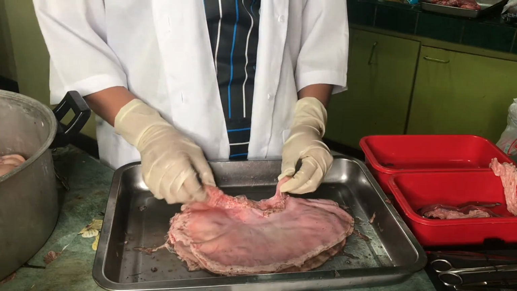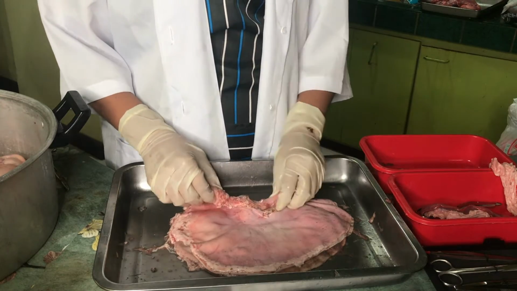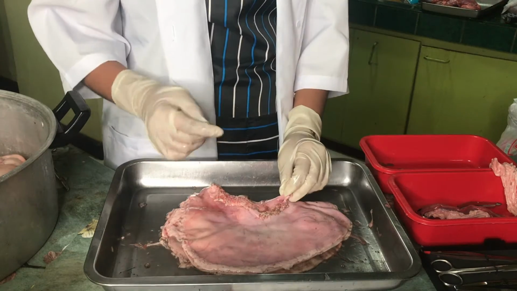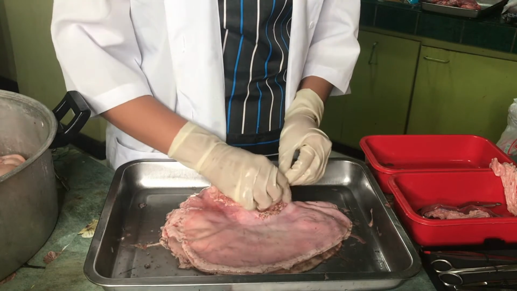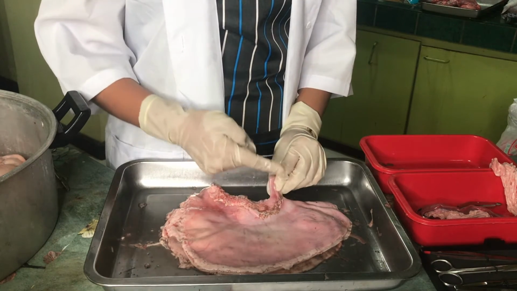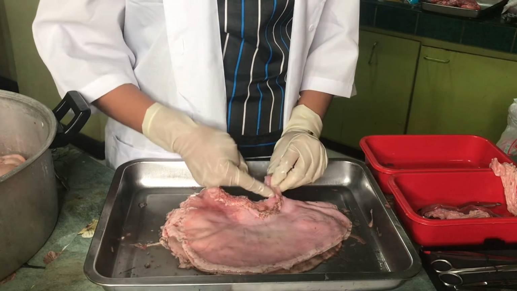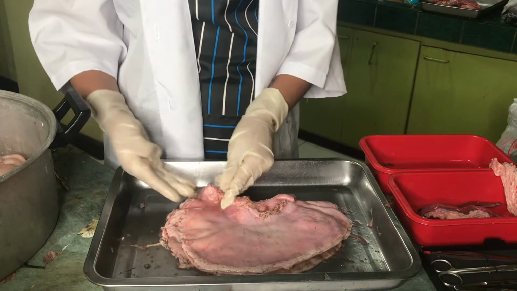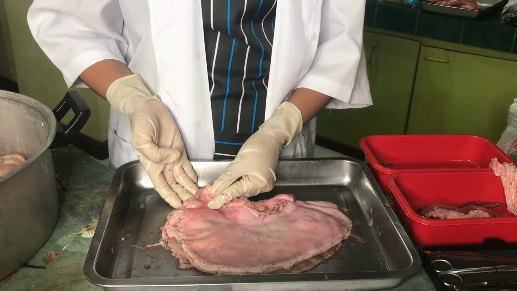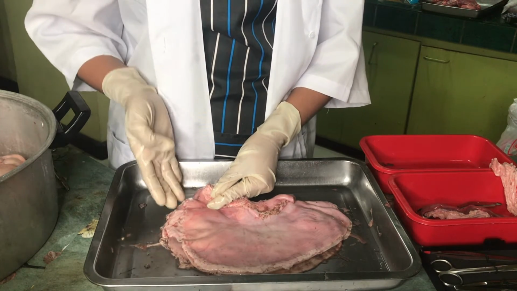And now we can also notice that there are two holes in the stomach. These two holes also have a sphincter: between the esophagus and the stomach is the cardiac sphincter, and between the stomach and the jejunum is the pyloric sphincter.